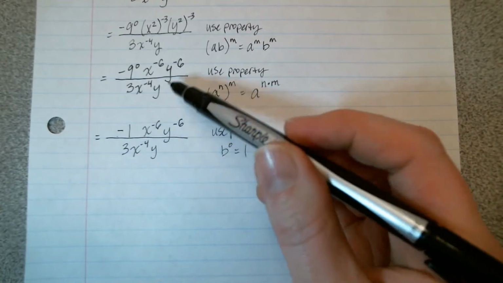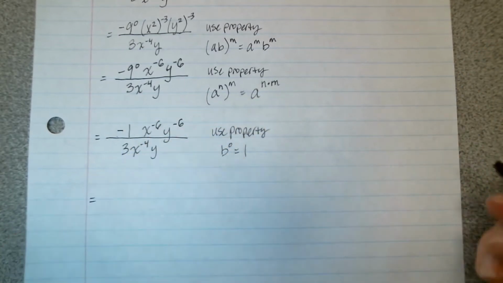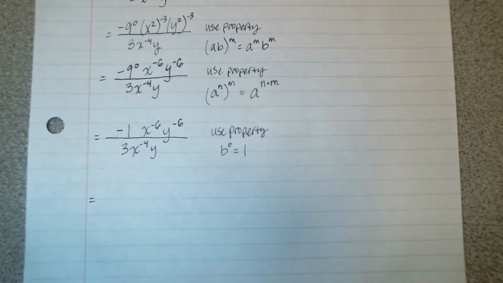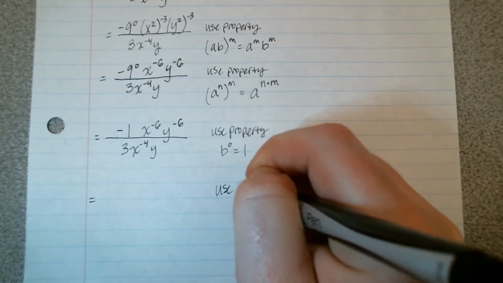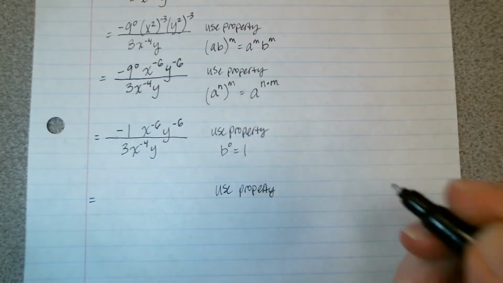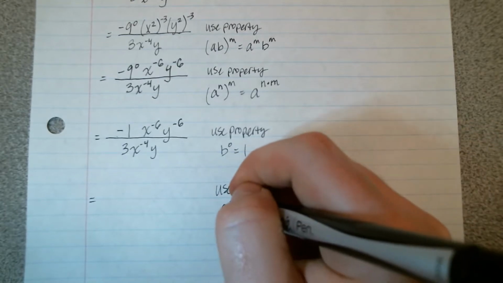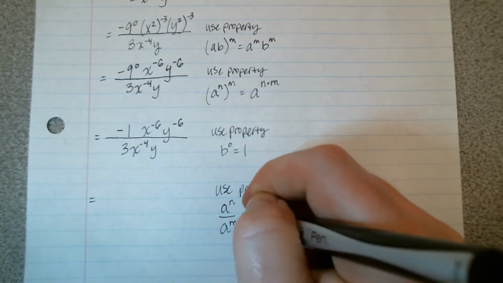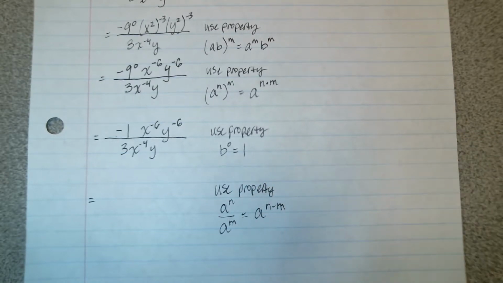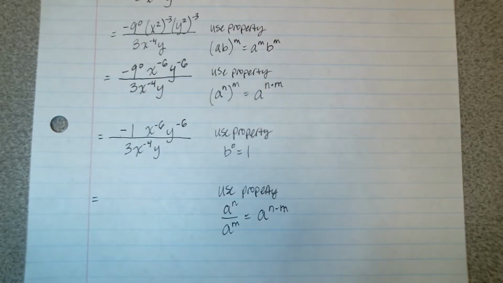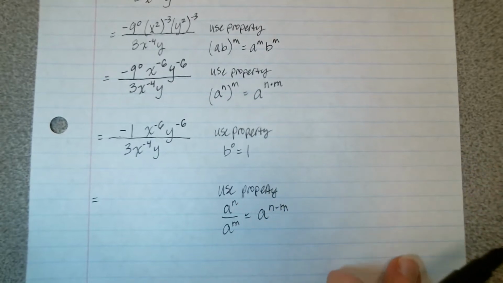So constants or coefficients, x's and y's. So what I'm going to do is use the quotient rule. So I'm going to use the property that if you have the same base in the numerator and denominator, but they're raised to different powers, then you can combine them together in the numerator as that base raised to the difference in the two powers. And notice the order of this subtraction, that's really important.